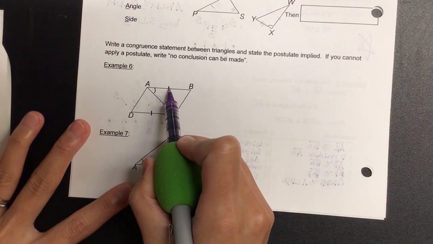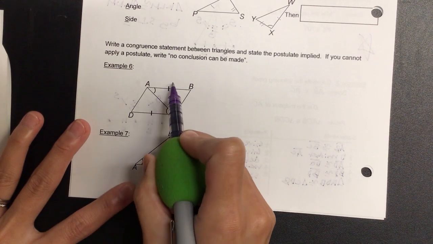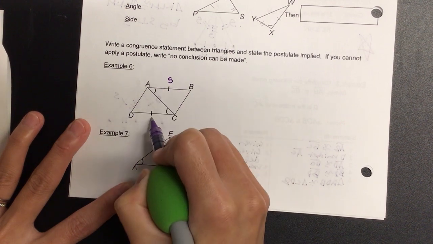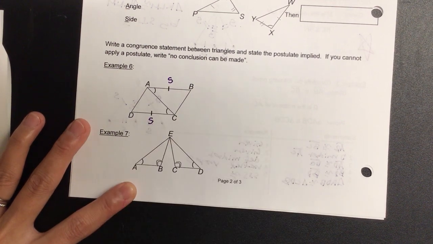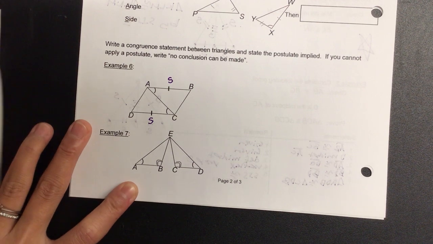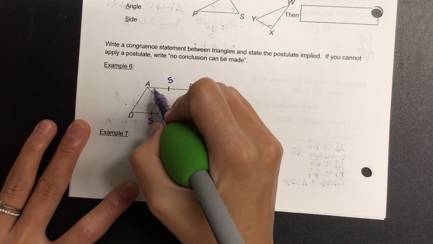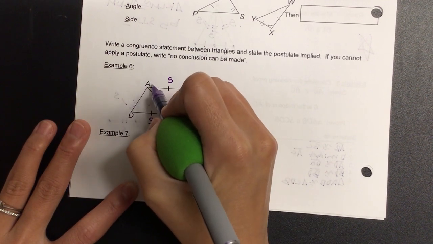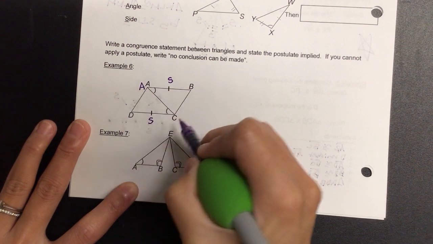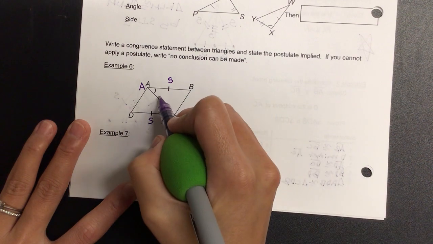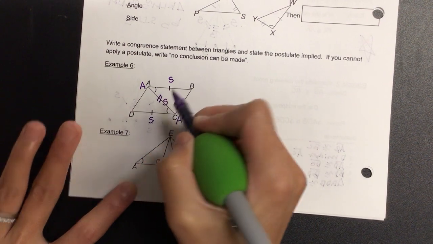What can I write between these two since I have it tick marked? It is a side. Do I see an angle that's also congruent? Yeah. If it's got one swing and one swing, they're corresponding, meaning they're congruent. So we have an angle, and we have an angle over here. Now, do I have another shared piece? Yes, I do. Here's my side.